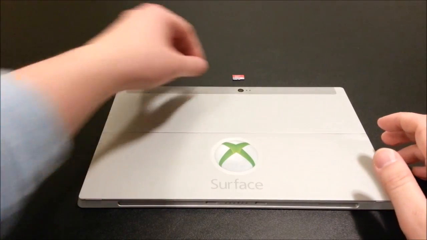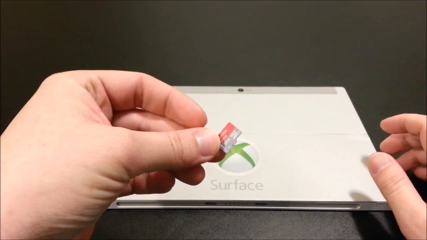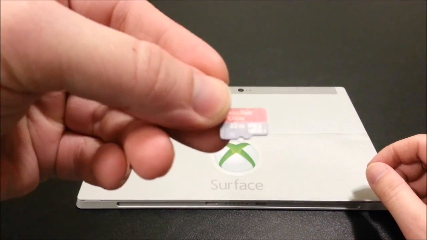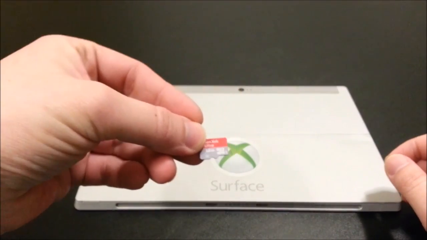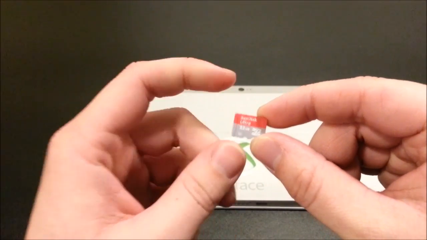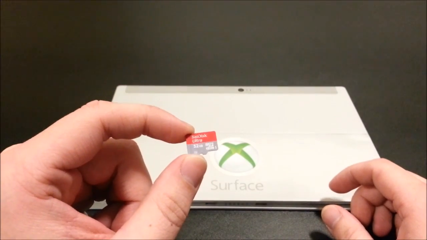So the first thing I would recommend is for everyone to get one of these. This is a MicroSD card that fits right into the Surface. These are great. So I've got a 32 gigabyte MicroSD card. These things are amazing. This is about the size of my thumbnail. Okay, I have a 32 gigabyte version. You know what? These come in 64 gigabyte versions.